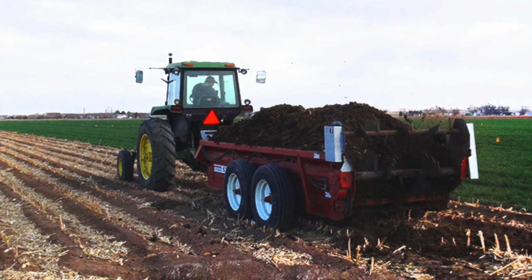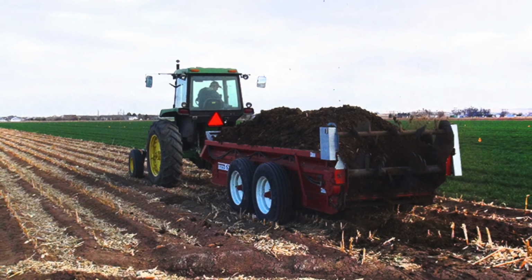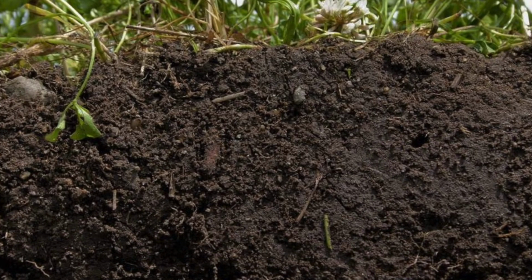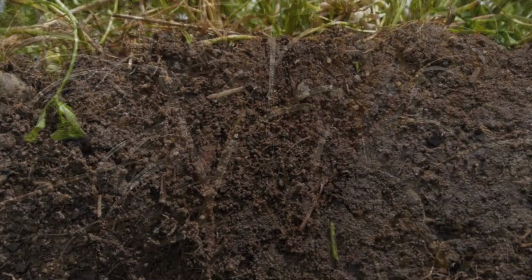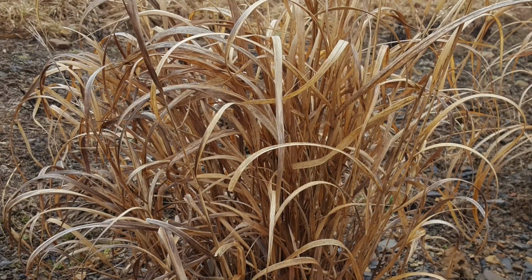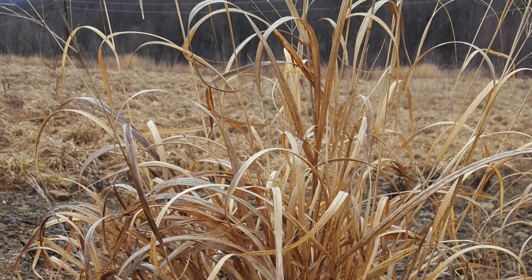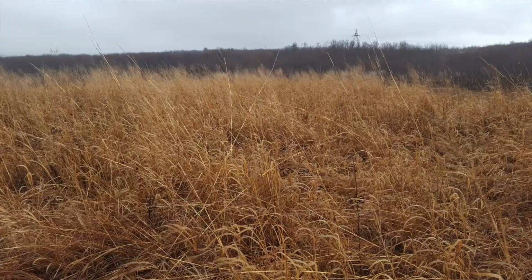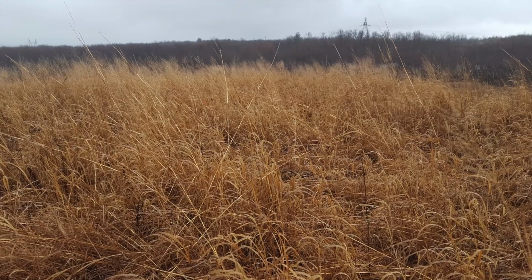An application of both manure and compost is helpful in raising the organic matter of the soil and helps to fix carbon, which is necessary for biological activity and soil health. Switchgrass is an effective crop for this system because not only is it a perennial, which means that it grows over multiple growing seasons, but it can also be harvested for use as a biofuel.